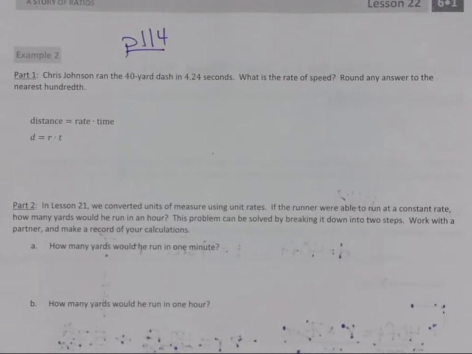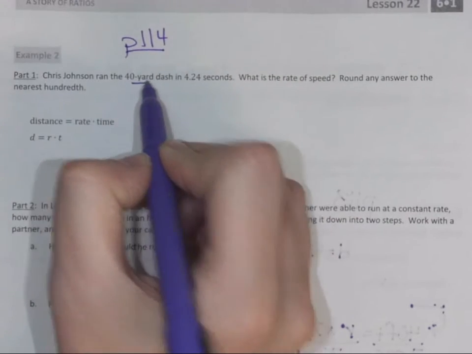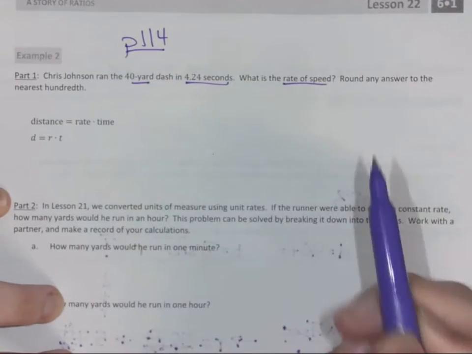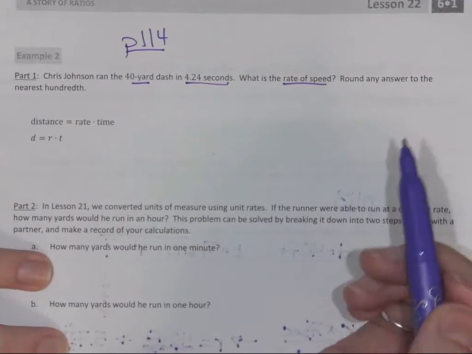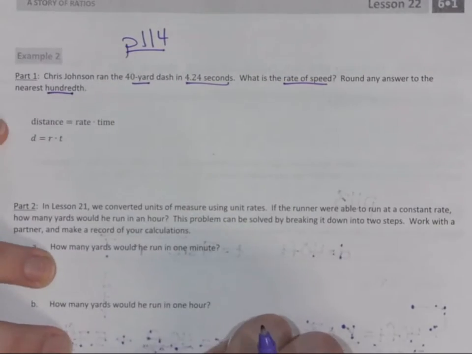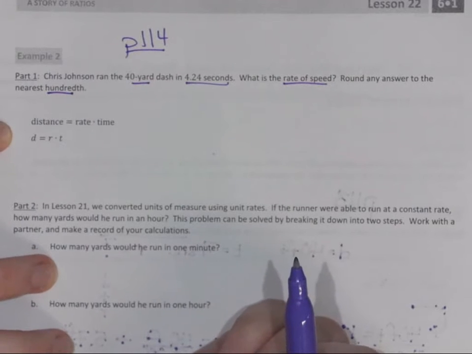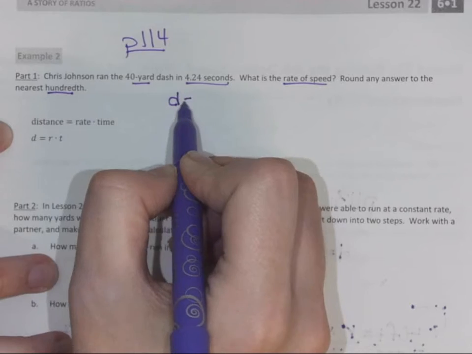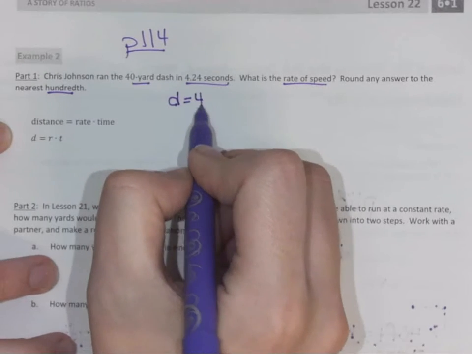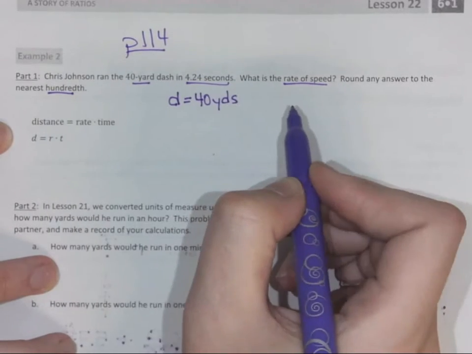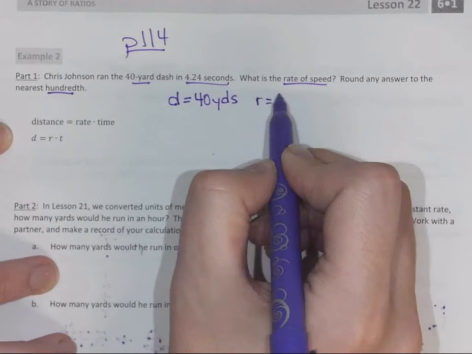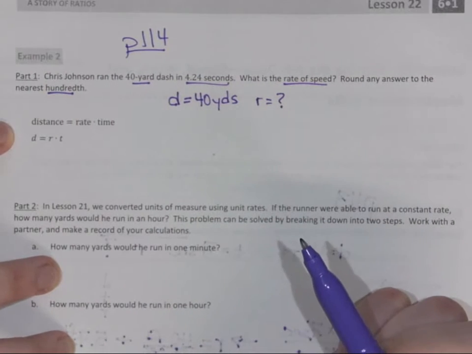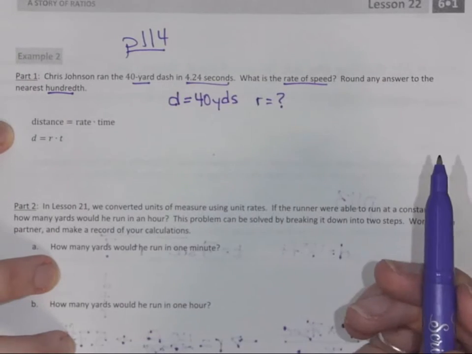Chris Johnson ran the 40-yard dash in 4.24 seconds. What is the rate of speed? Round any answer to the nearest hundredth. Well, the first step is always to write what we know. Do we know the distance? How far? 40 yards. Do we know the rate? No. It says what is the rate of speed? So we don't know it, right?